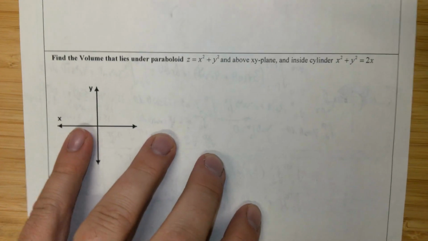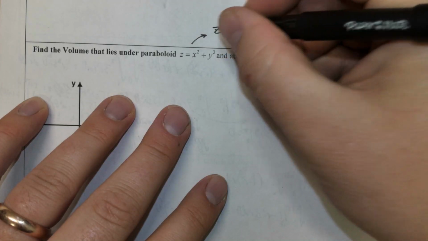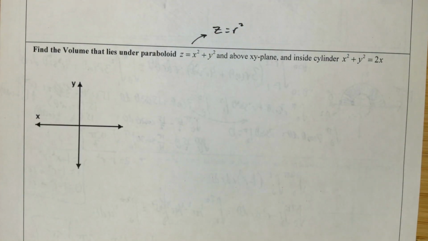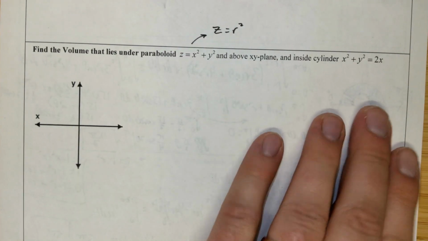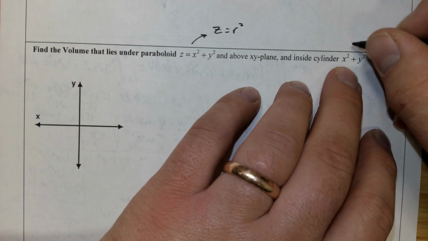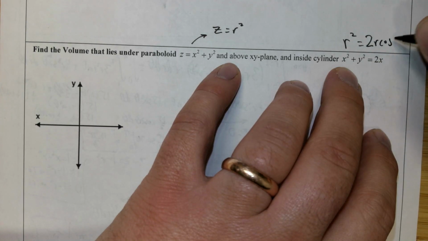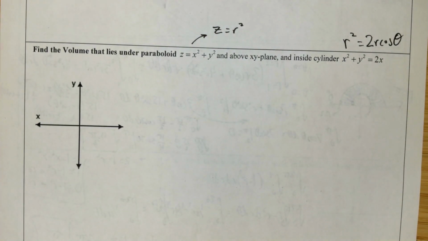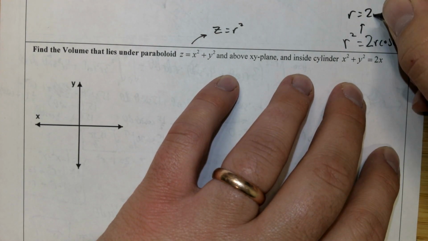Again, I'm blowing through these because you've got to know that z equals r squared. That should be instant. You see x squared plus y squared, you think that's r squared. Now I head over here and I make all my substitutions. On the right side, I have r squared. On the left side, I have 2r cos. Maybe you're slowing down now. Maybe you're like, what is that? What does that look like? I hate doing math backwards.